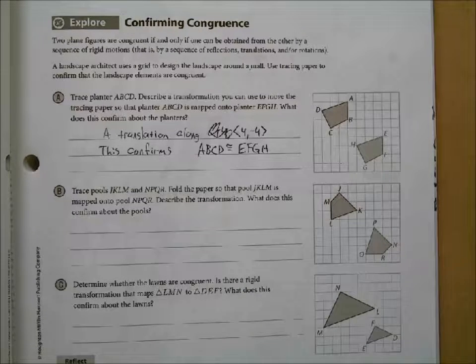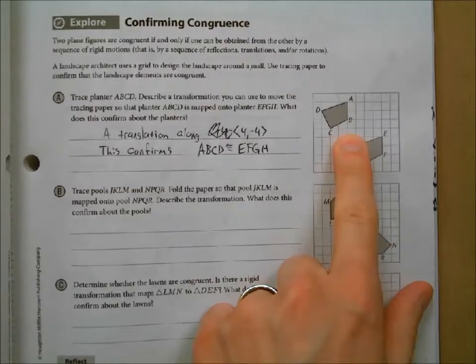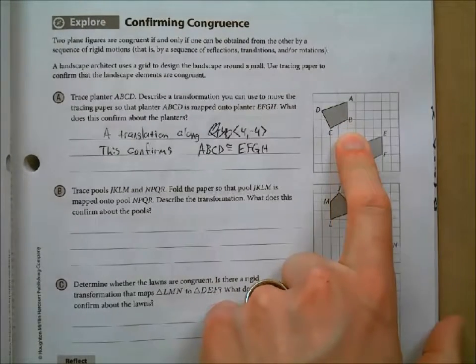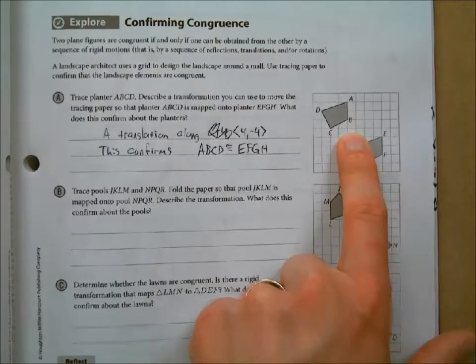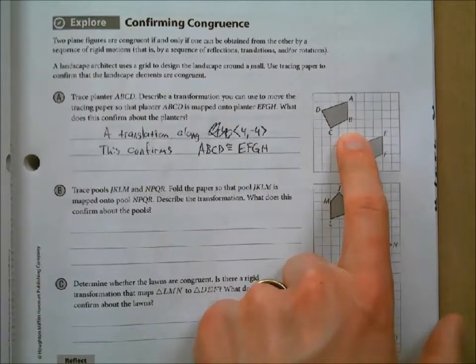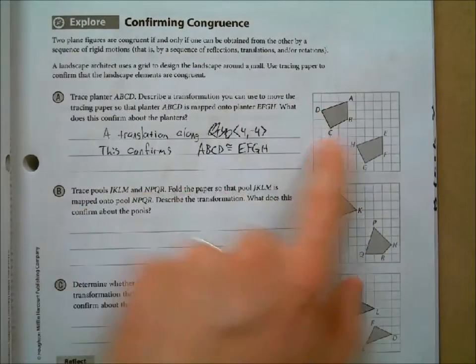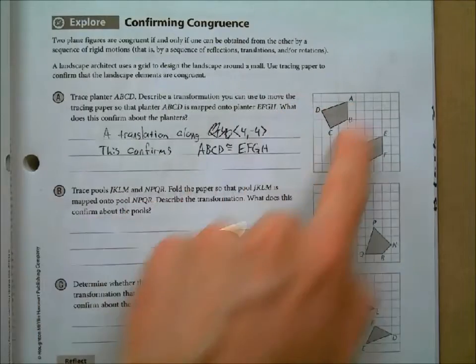Now, did I have to name the original shape A, B, C, D? No. Normally, when you're seeing a problem, it's in alphabetical order, but you don't have to. You could have just as easily said D, C, B, A. If I named it D, C, B, A, then I would have named this one H, G, F, E.